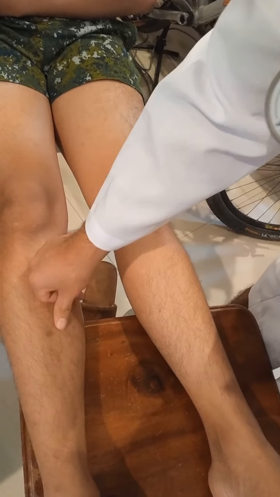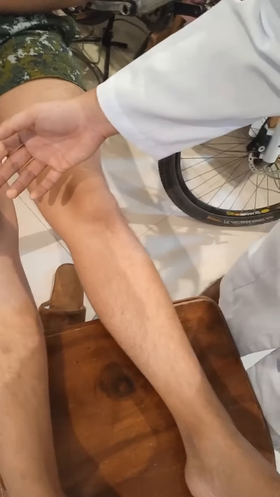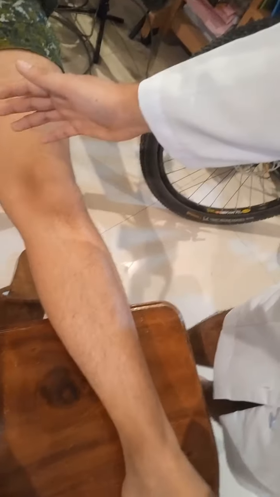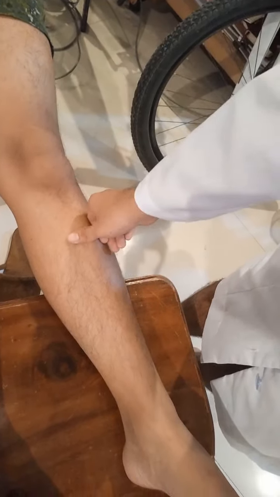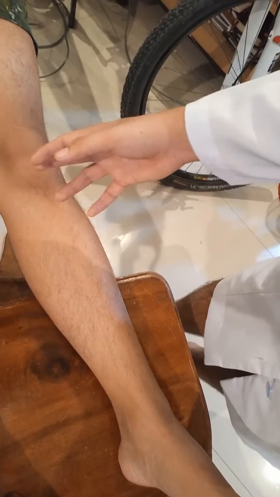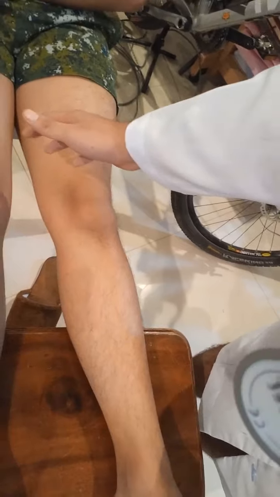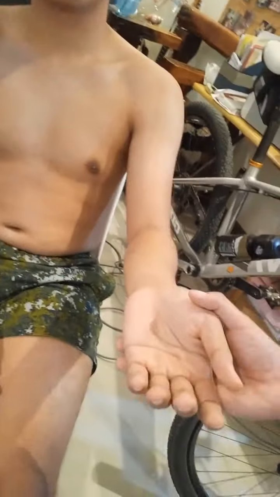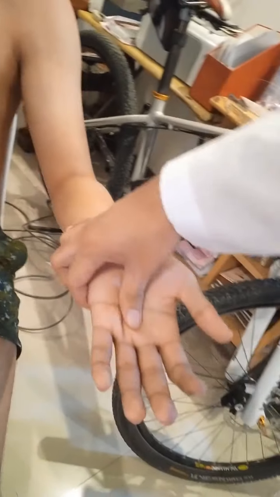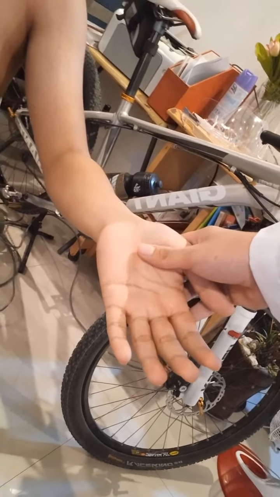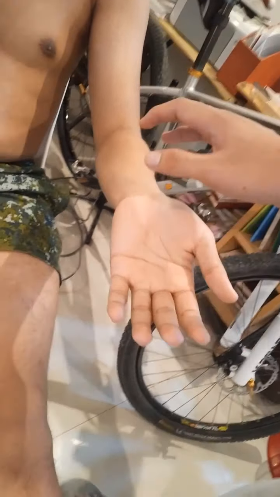So we'll be checking the temperature, if it's warm. I can see that the skin is smooth and thin, and that is a sign of normal skin. Give me your arm, sir. We can see that the soles of the arm are somewhat thick, so that is normal.